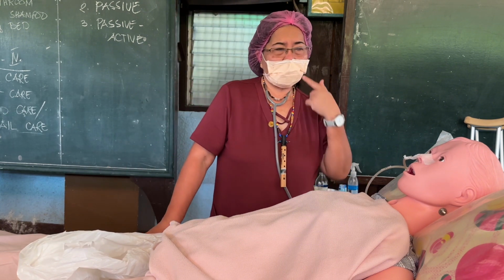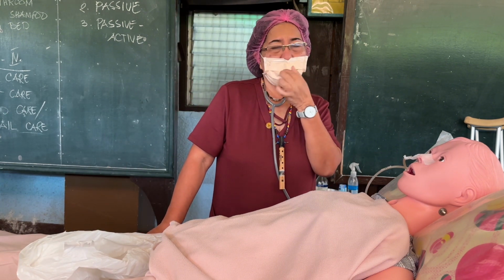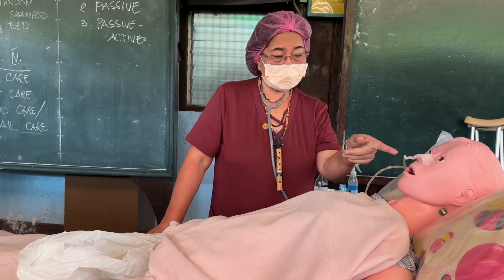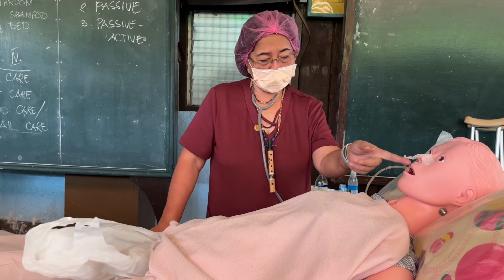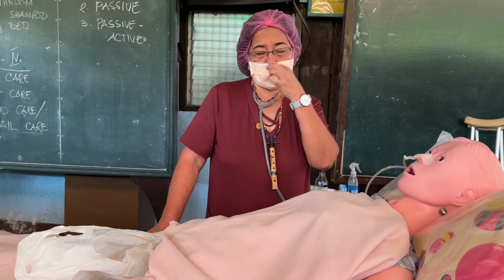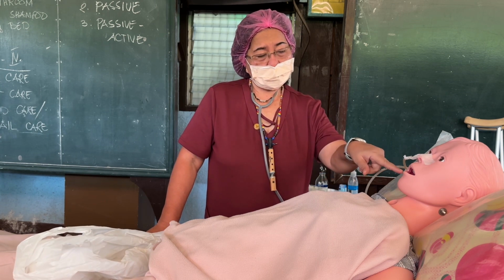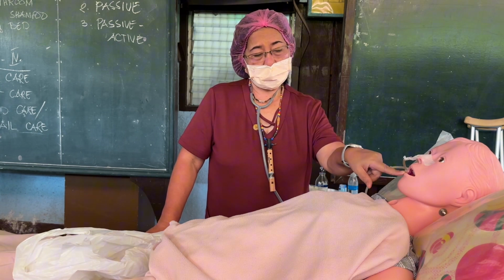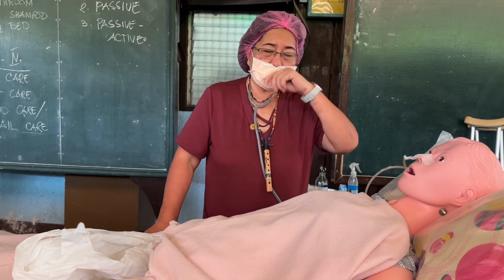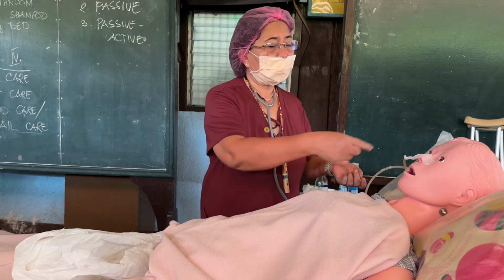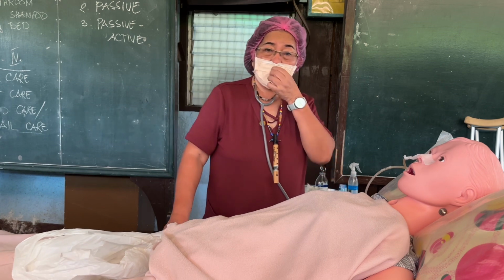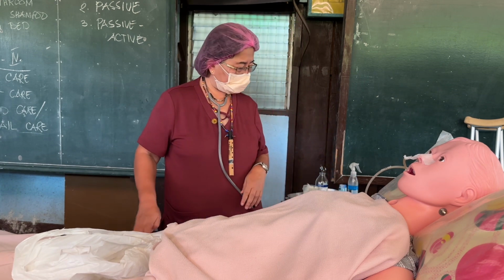Afterwards, oral care, class. Oral care and nose care are very important if the patient has a tube. Use cotton buds. If the patient can use a toothbrush, that is fine. If the patient cannot move, you do the oral care for them.